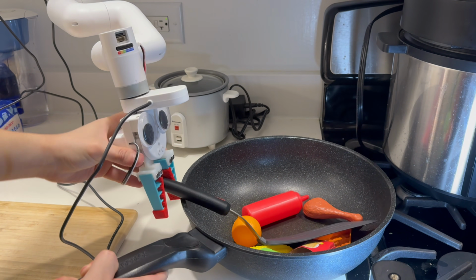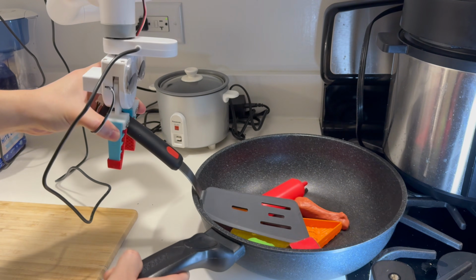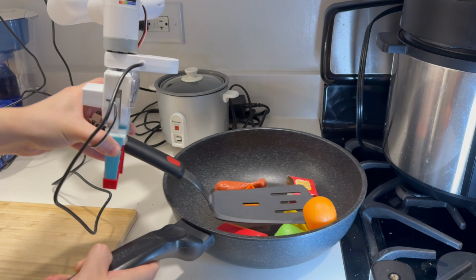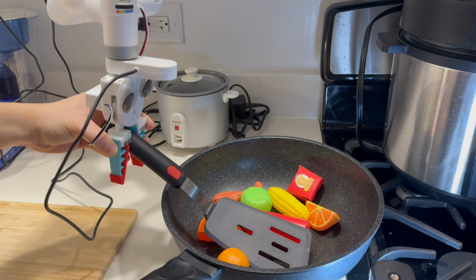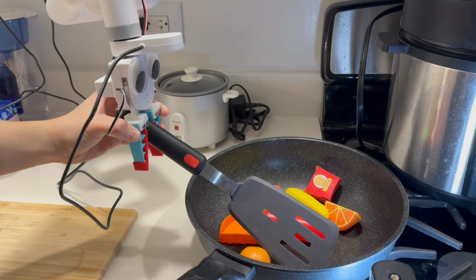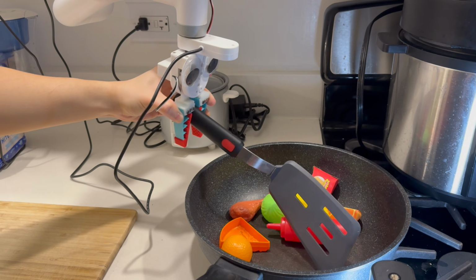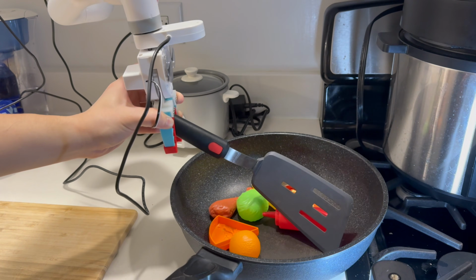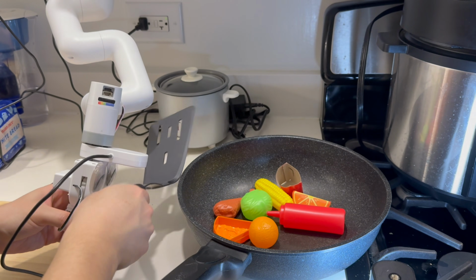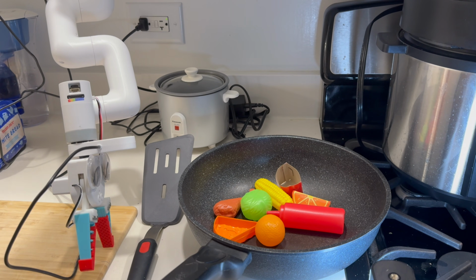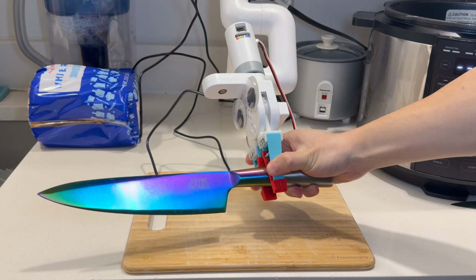Part of this goal is to really see, can I do some cooking with a robot arm? So I probably have to simulate that in the simulation. And I think it would be cool if it can start chopping vegetables, although that's probably not advisable if you're doing this at home.